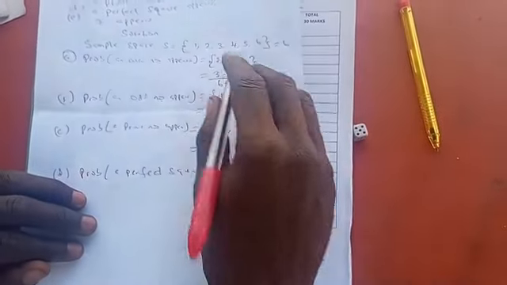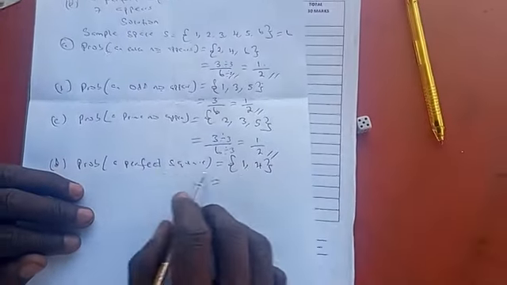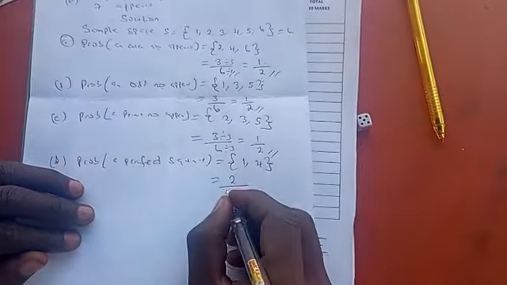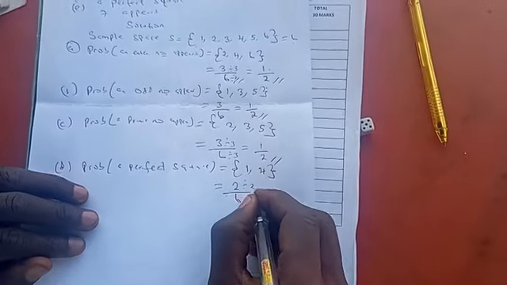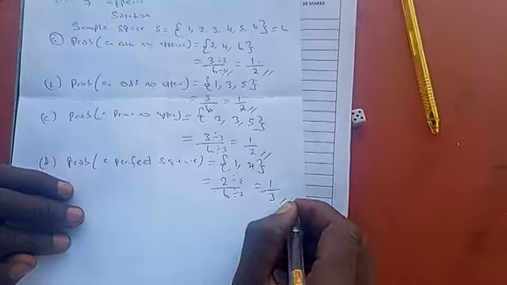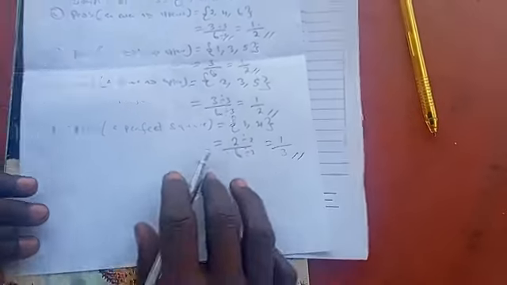Probability of getting a perfect square: 1 is a perfect square, 4 is also a perfect square. Therefore, the probability of getting a perfect square is 1, 2, which is 2 over the possible outcomes, which is 6. You can divide here by 2, divide here by 2. We're going to have 1 over 3. Now, the probability of getting a perfect square is 1 over 3.